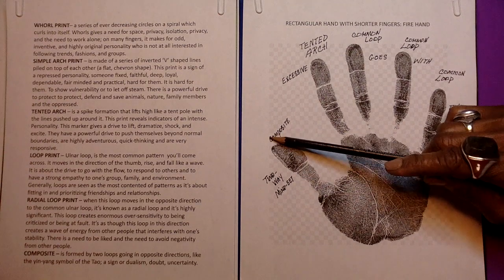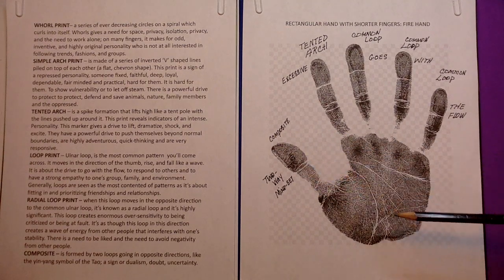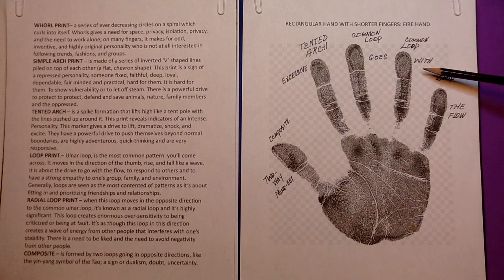The thumb, this is the first time we've seen this. This is like, as it says over here, the composite that's toward the bottom of your page. This is formed by 2 loops. If you take 2 of these, one goes in this direction and the other one goes in this direction, just curling around. It's like a yin yang symbol.